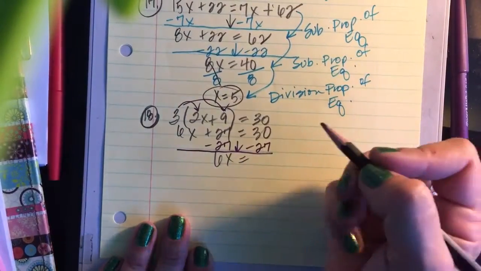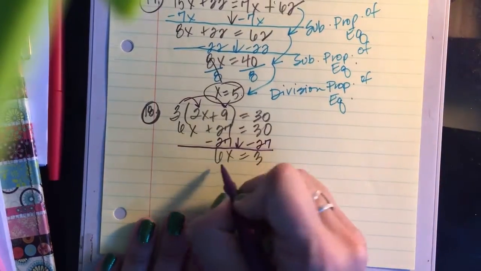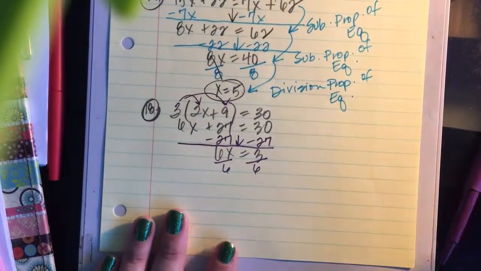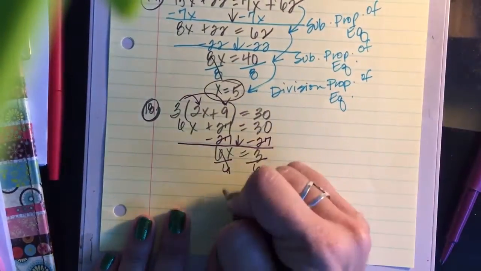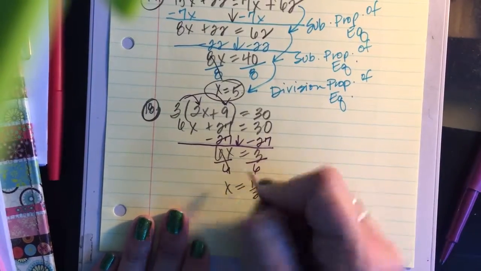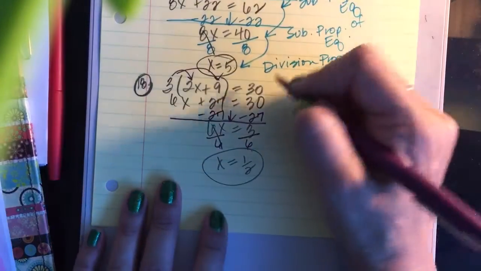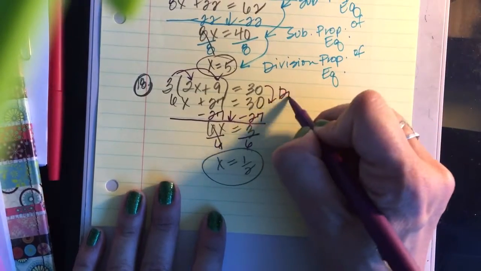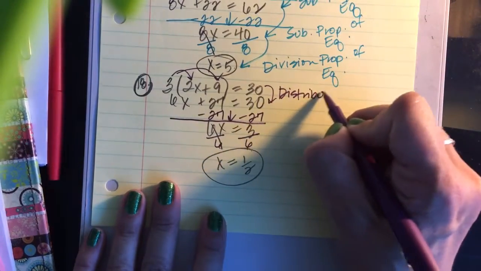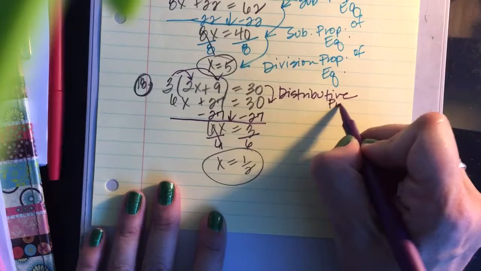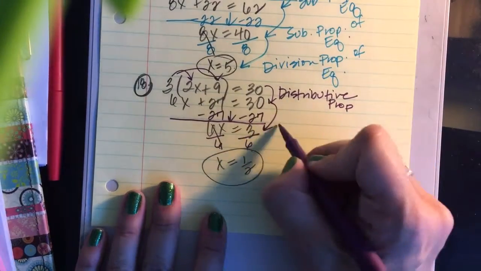6x equals 3. So this is a half. That's a half. So x is a half. You can have 0.5. From here to here is distributive. First problem that we did with distributive. After I distributed, I subtracted.